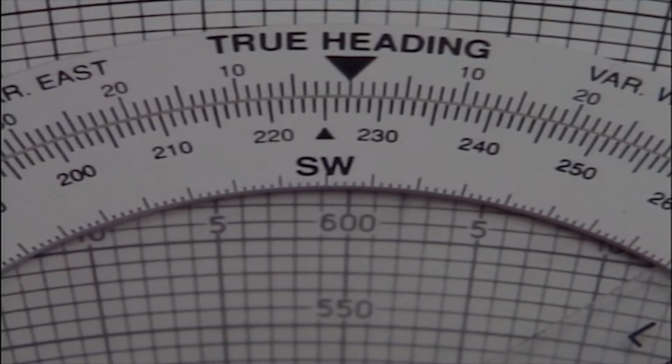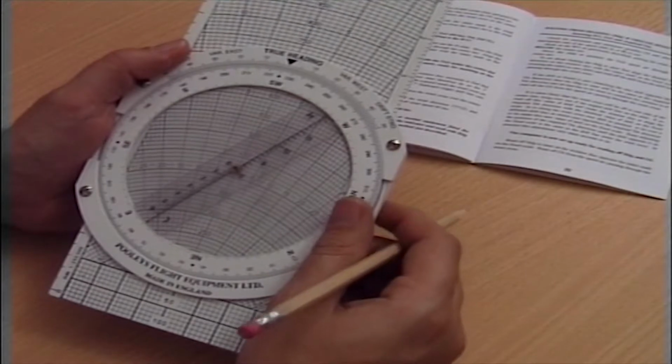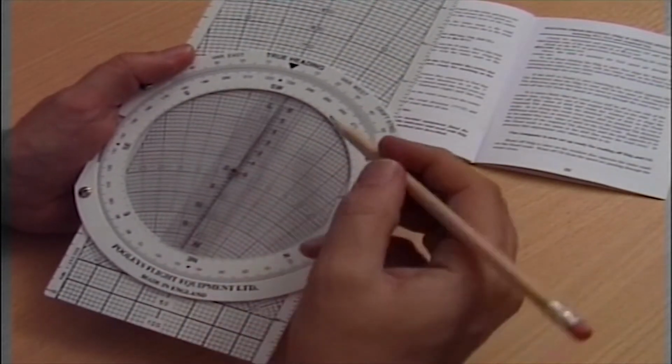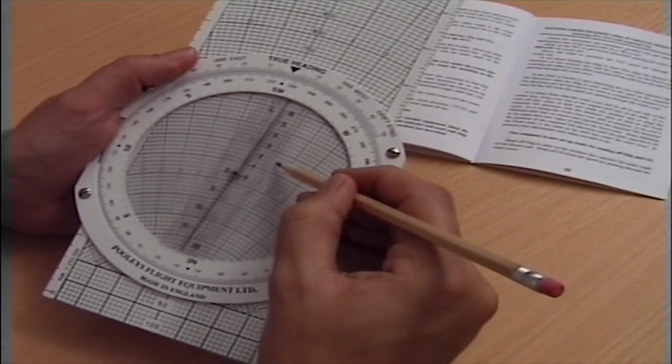Track is 234, which is 7 degrees starboard. With a wind arm, you do not need to draw down the 7-degree drift line, but for illustrative purposes, in this example, I will.